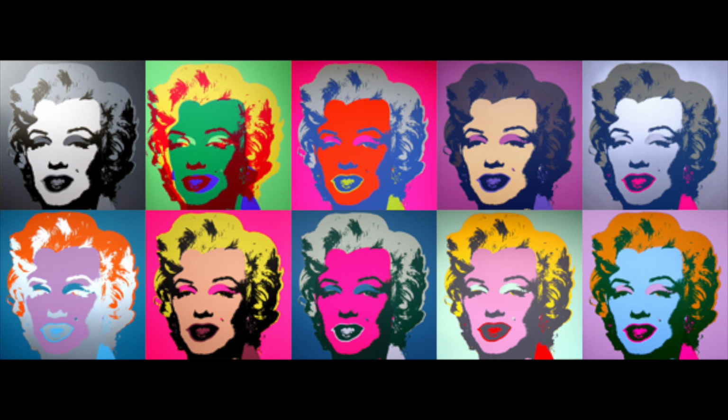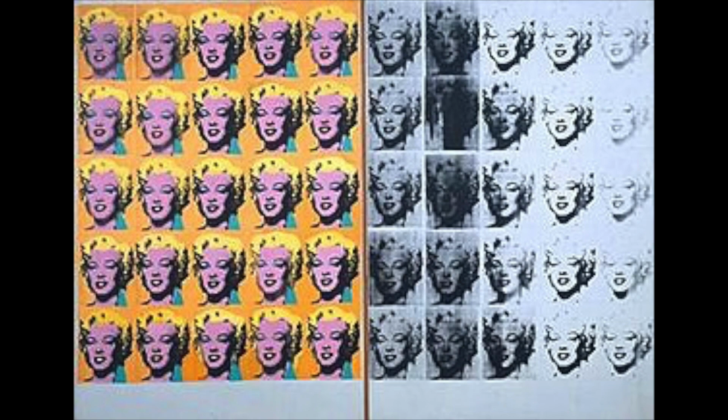He initially began depicting the actress in the Marilyn Diptych, 1962, which is shortly after her death. And this is a silkscreen painting which contains 50 images of the actress, all taken from the 1953 film Niagara.